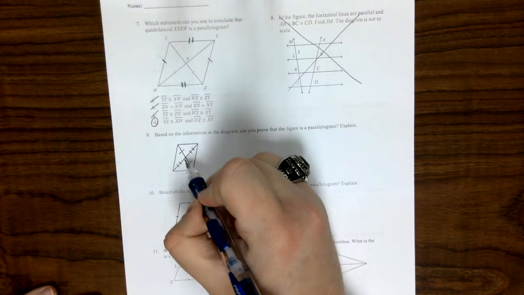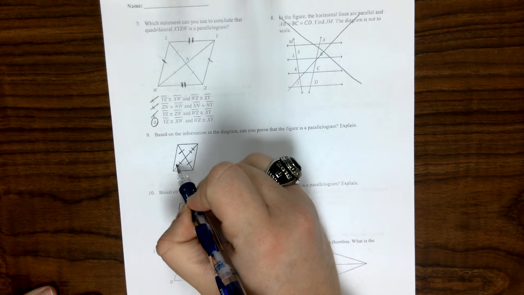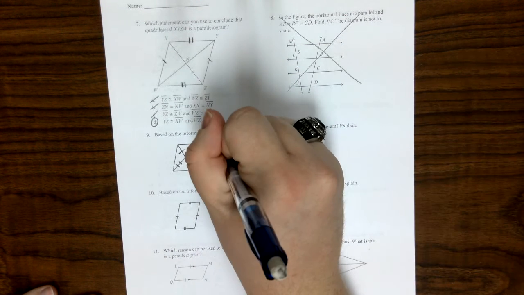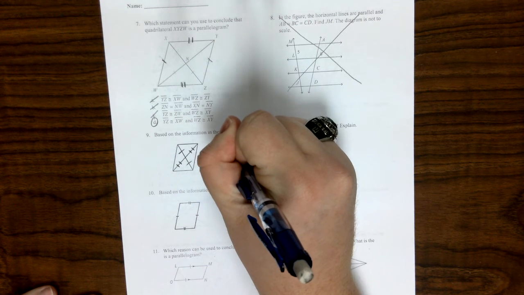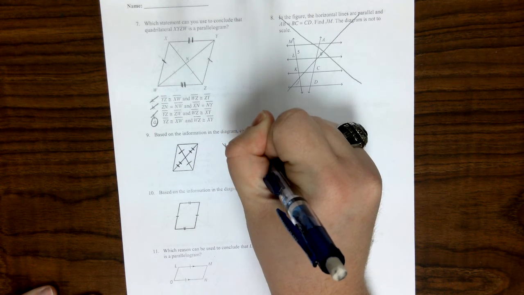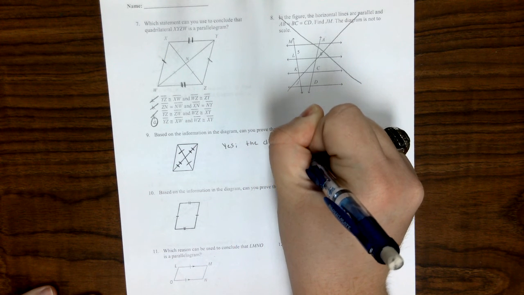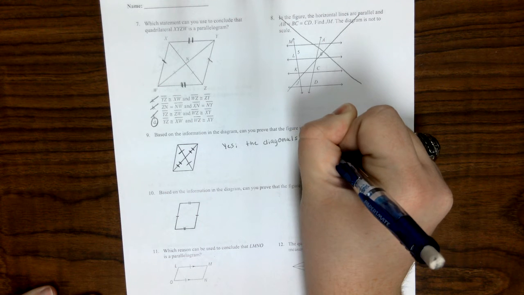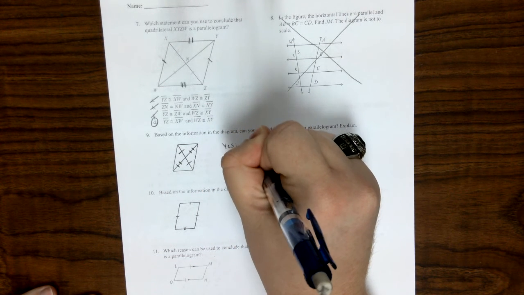Based on what we're given, number 9, can you prove it's a parallelogram? So what do we know? I see the diagonals are drawn in, and I see that each piece of the diagonal is congruent to the other piece. So, in other words, I can see that the diagonals are bisected, so we're going to say, yes, the diagonals bisect each other.